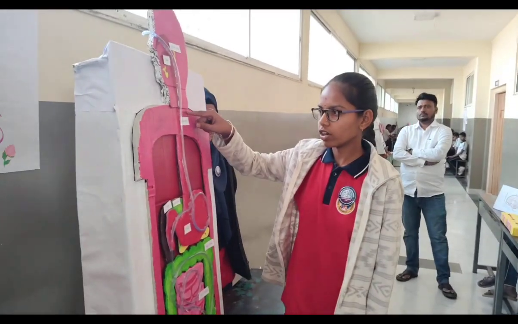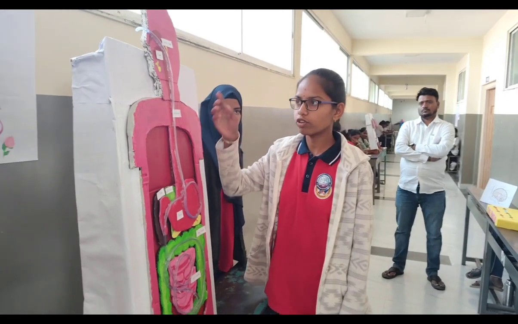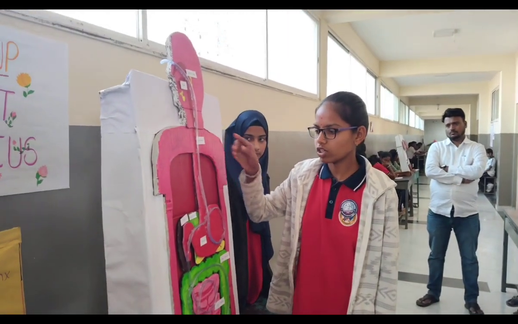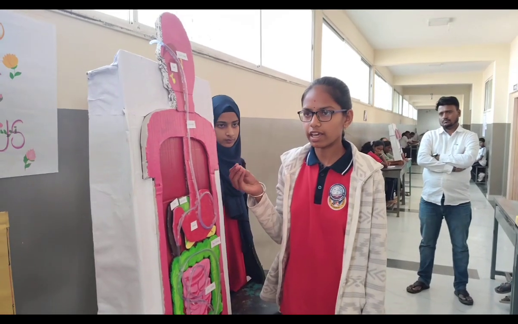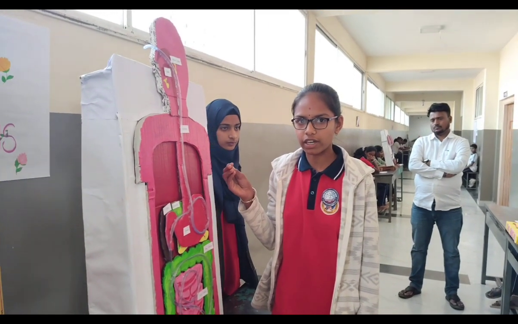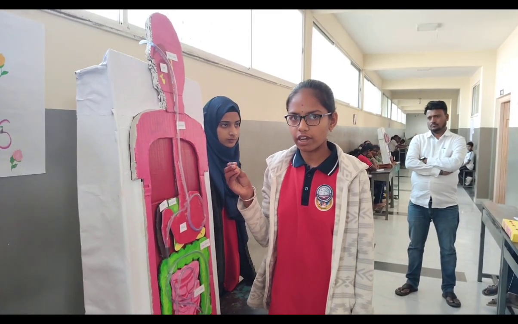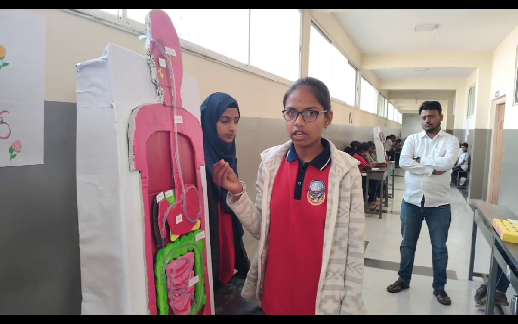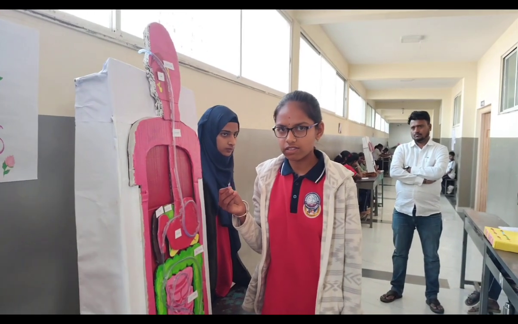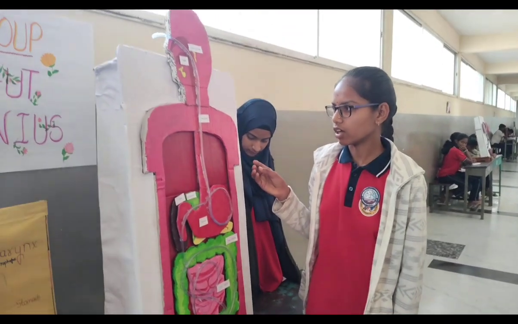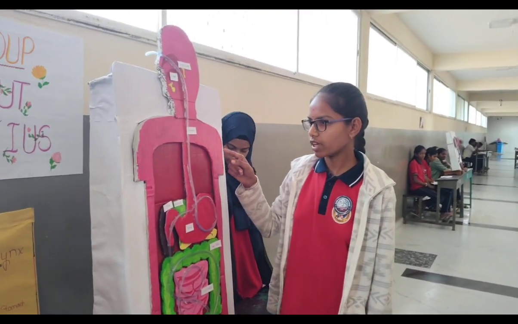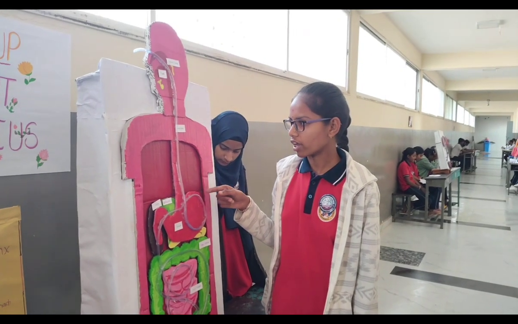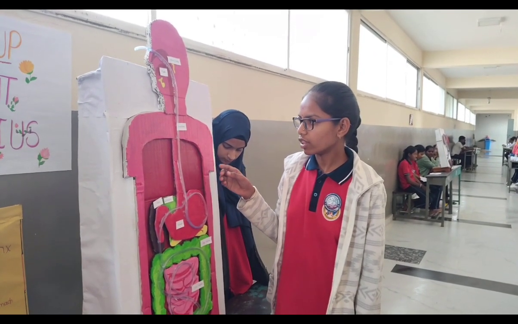Food from the mouth enters into the stomach through the esophagus. Stomach is like a bag. It expands when food enters into the stomach. Stomach is a bag-like organ. It expands when the food enters it.